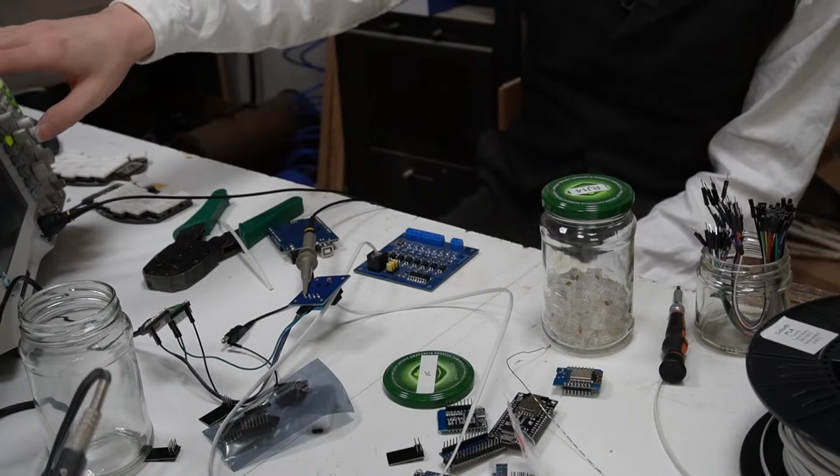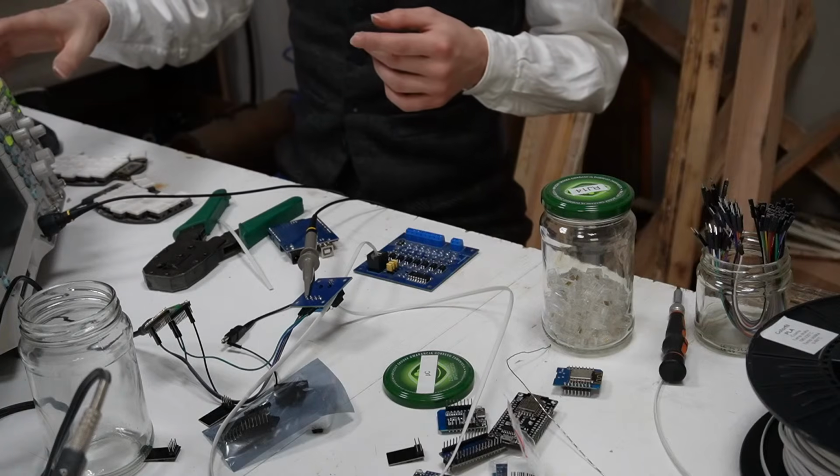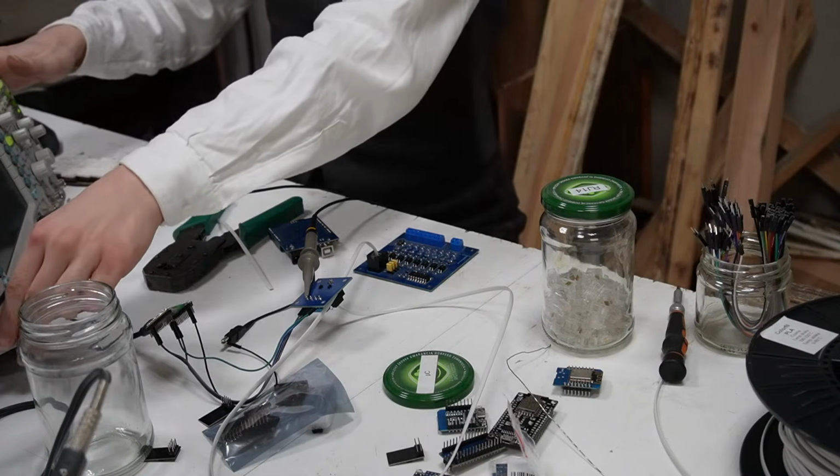Maybe Raspberry Pi, like Raspberry Pi Pico, needs some special setup for it.